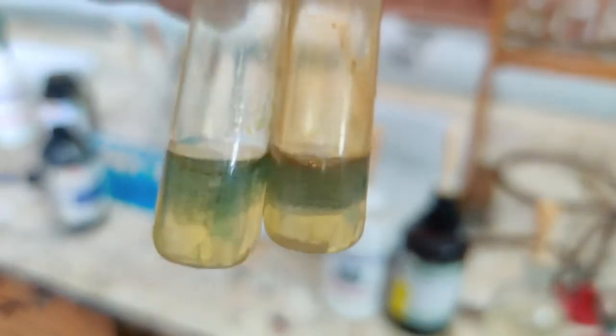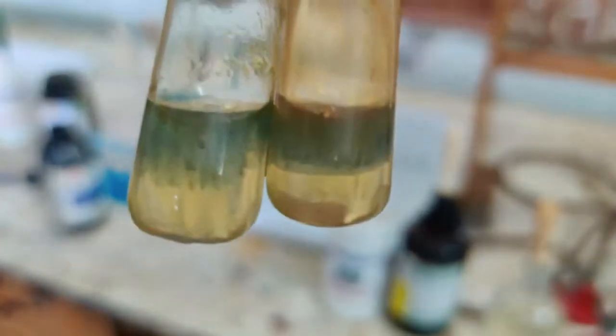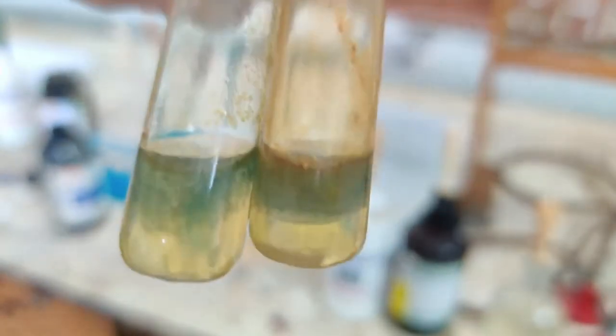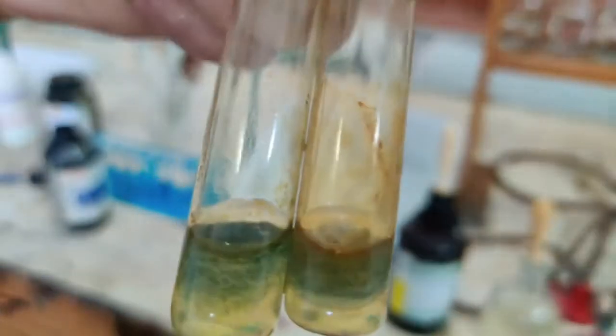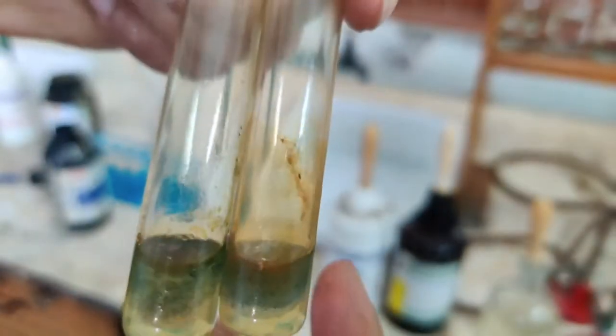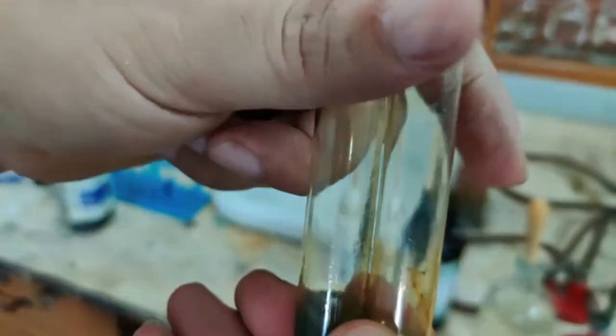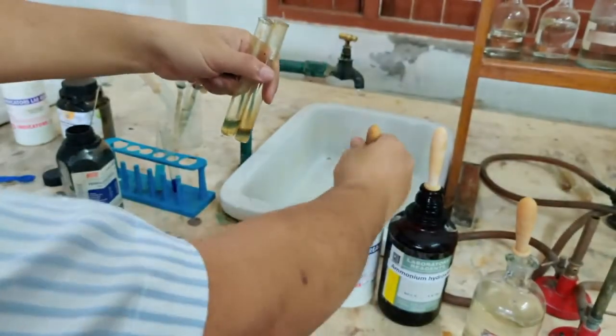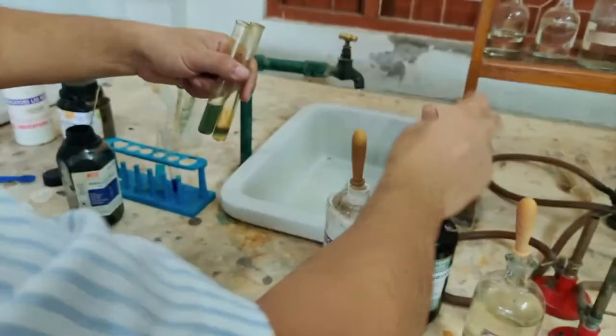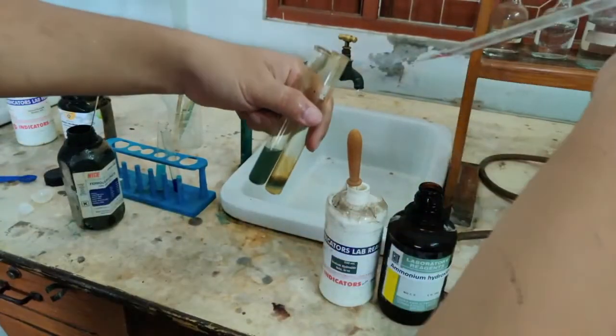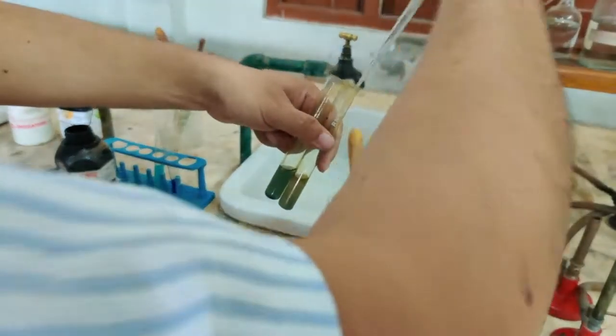Now these precipitates are curdy in nature, very cloudy and curdy, as you can see in both test tubes. The second test tube was a little dirty, because of that it is not coming out too nicely. Alright, now let us see what will happen when you add excess. So I am adding excess of sodium hydroxide in the first test tube, and I am also going to add excess of ammonium hydroxide in the second test tube.